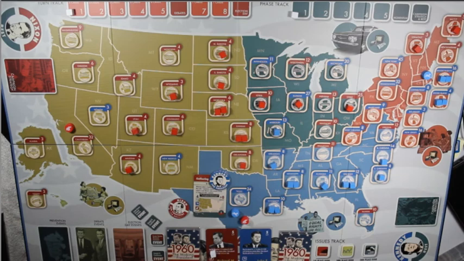This is Kennedy, and he is going to take his 4 campaign points. What's he going to do first? He needs to wrap up a couple of big states where he is.